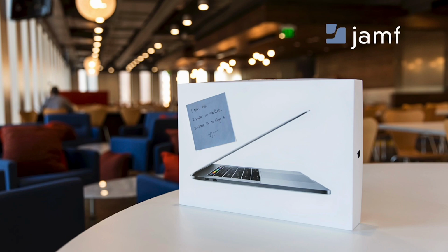But even still, once the end user is at their desktop, who are they? What account have they created on that Mac? Do you even know that the person that has set up that Mac is the one that was intended to set up the Mac, right?